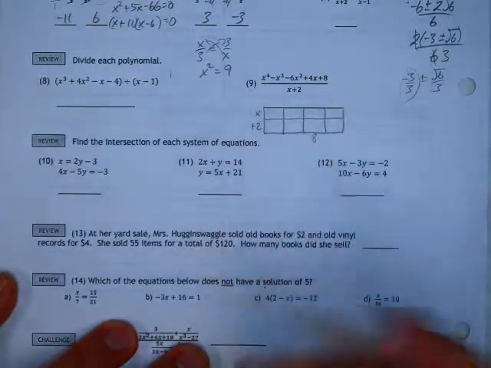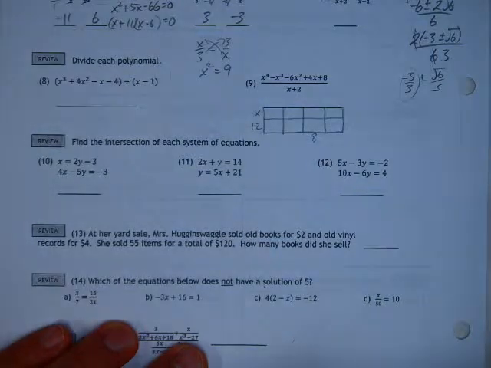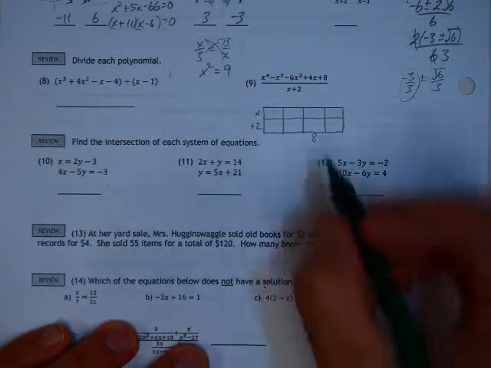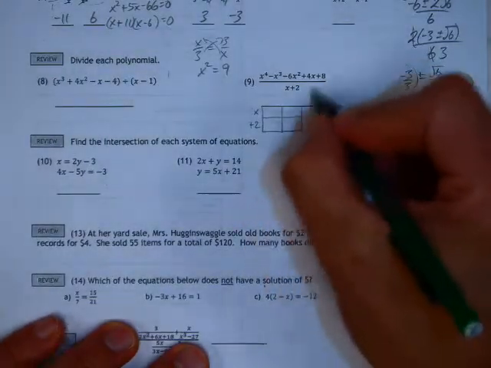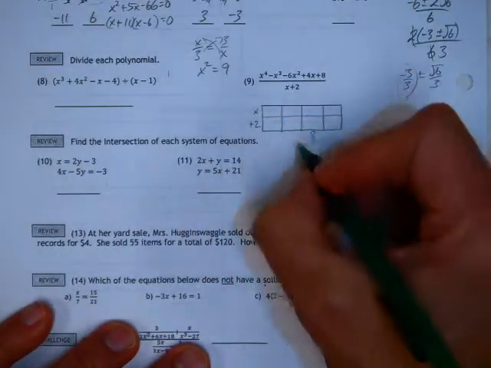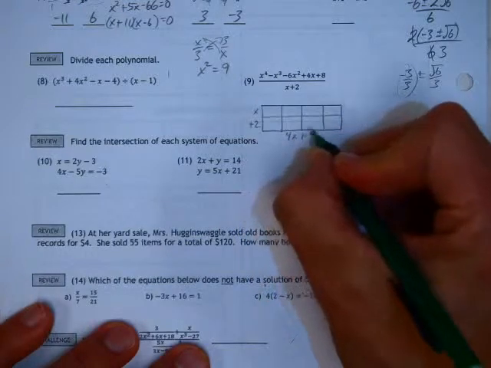Again, math, you guys, is organization with numbers. Okay? If you can be organized with your work, you're going to be a better math student. So I would say that if you always put these in the same spot, you're going to be more organized.